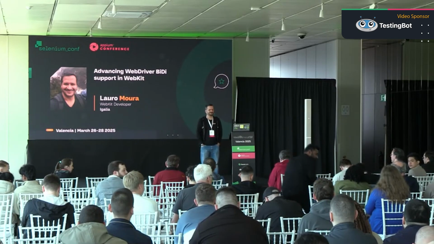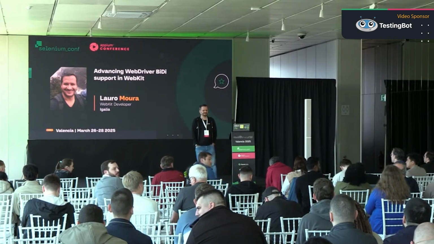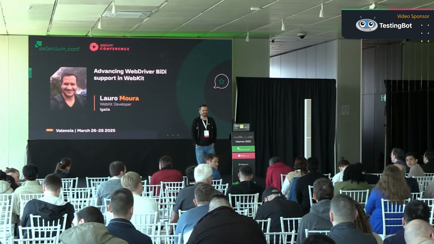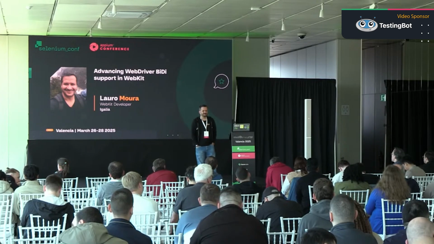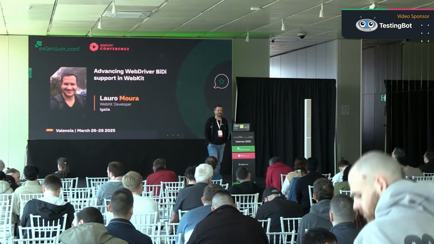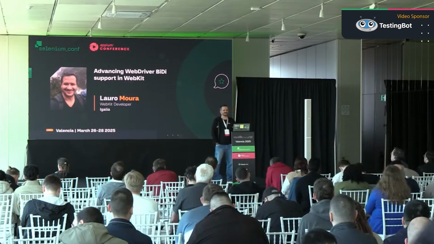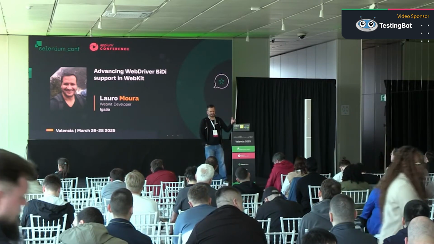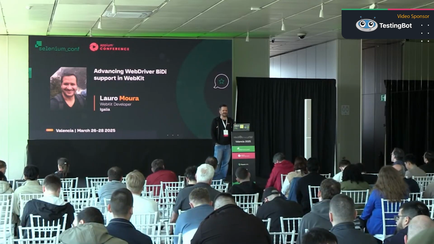Thanks for this interesting information. I wanted to ask you about using the WebKit driver with Safari and controlling Safari. Is this possible, or should we use the Safari driver for that? About Safari, I can't say much because basically it's closed source, so I never used Safari.